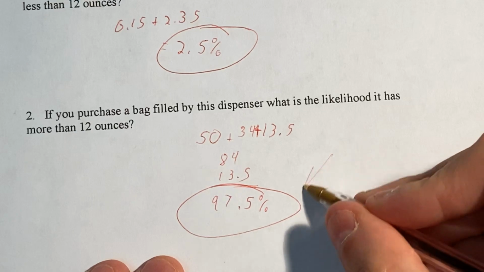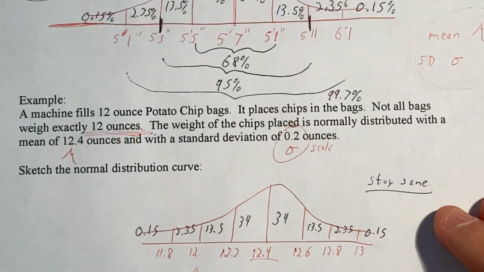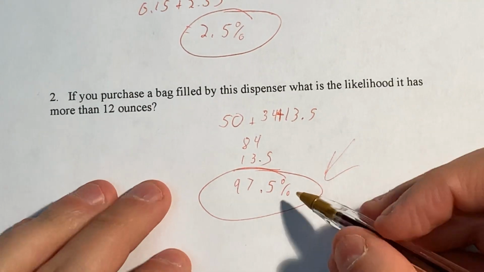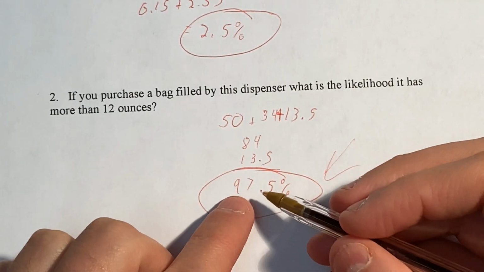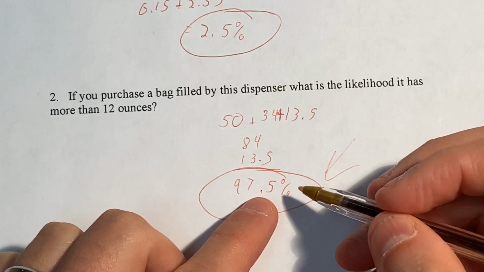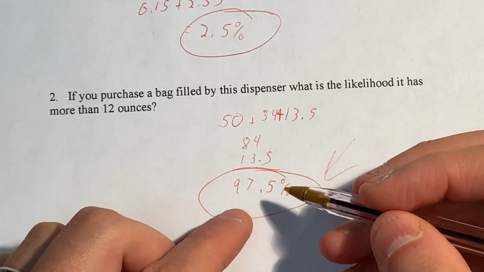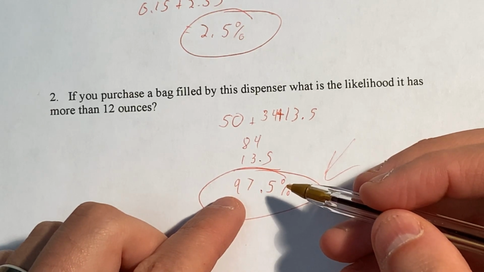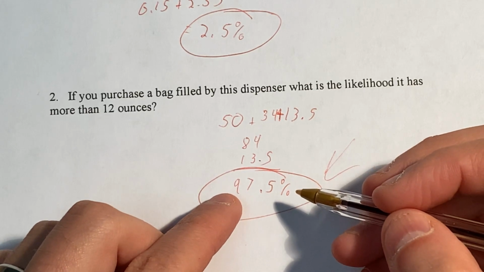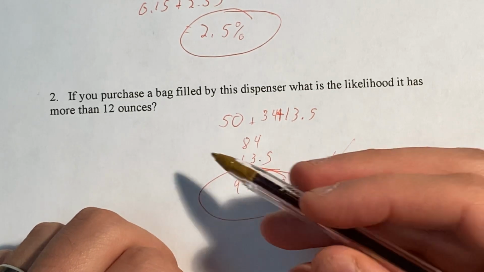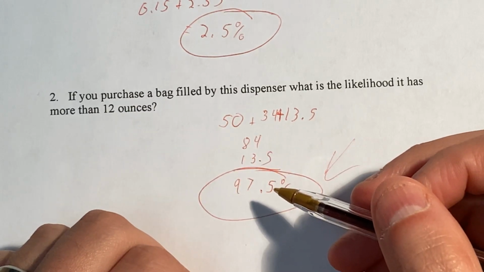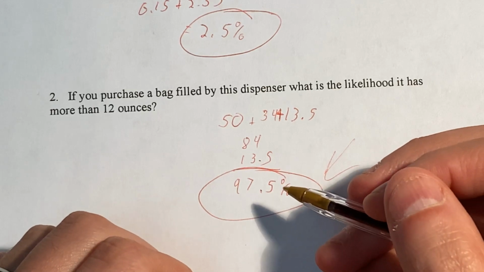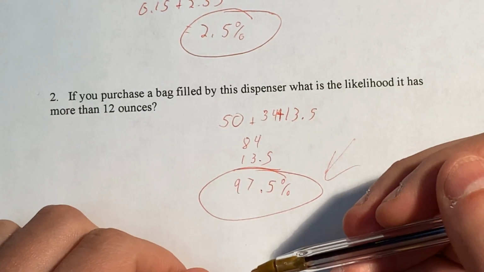Keep in mind, that's what companies want. Just go back to what the question was saying. It is advertised as 12 ounces, and it's going to be that or more, 97.5%. And this is very common in companies. You never want to advertise what the average is, because then your customers can come back and say, hey, you gave me less than the advertised amount half of the time. And you don't want that to be the case. You don't want literally 50% of the time it's false advertising.